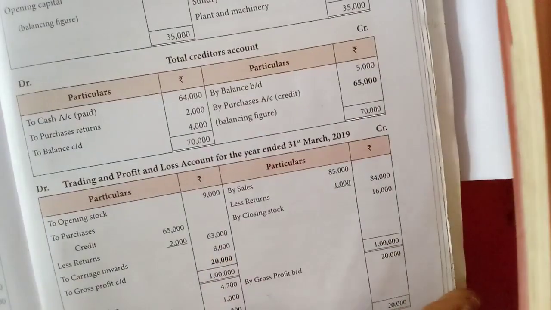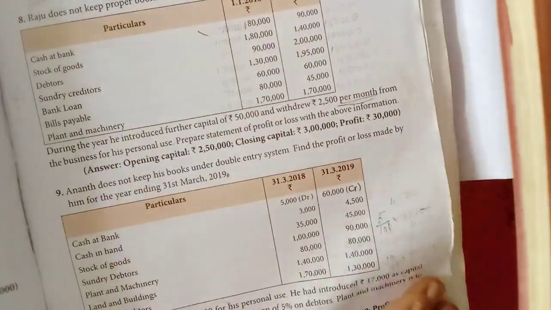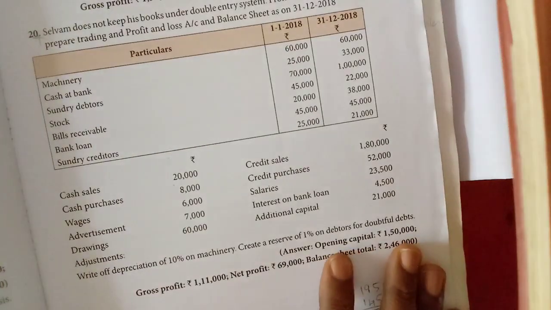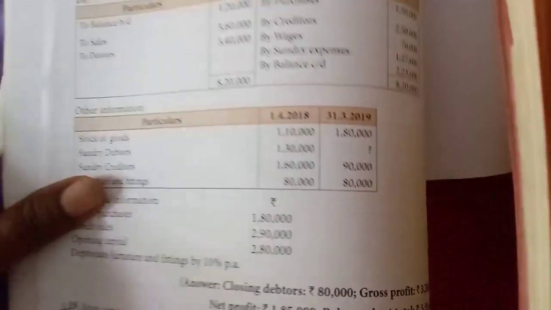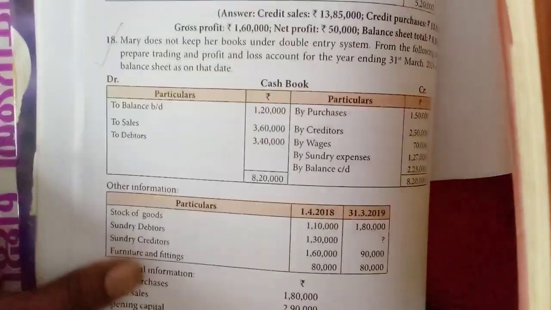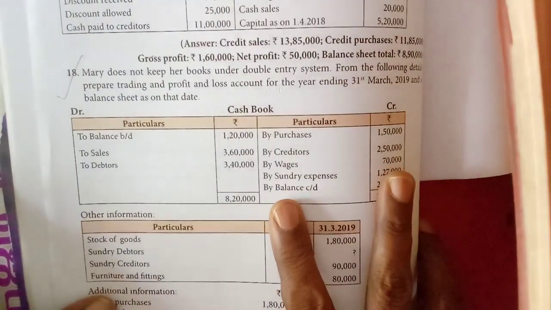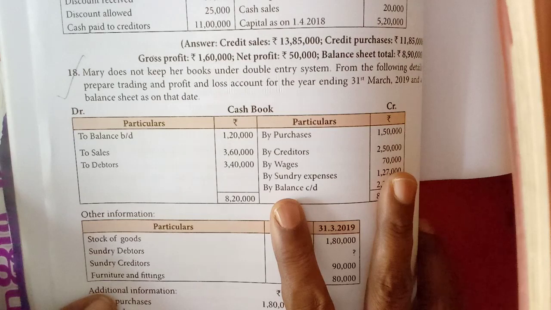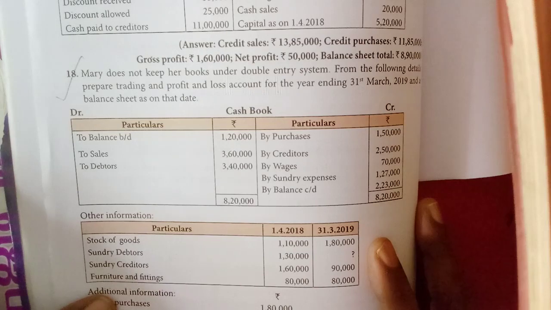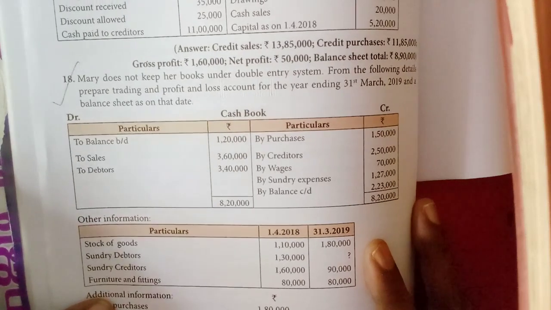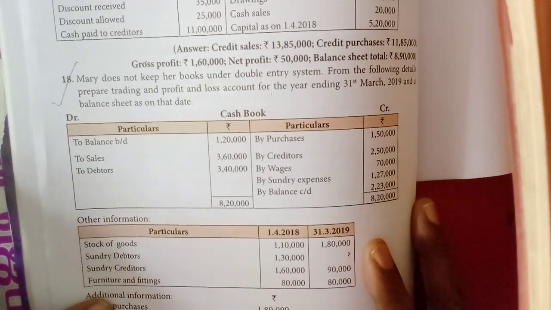Okay, now shall we see the exercise. Exercise 18. Mary does not keep her books under the double entry system. From the following details, prepare the trading and profit and loss account for the year ending 31st March 2019 and a balance sheet as on that date.